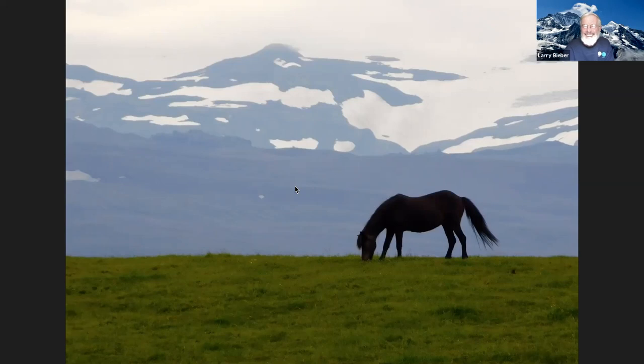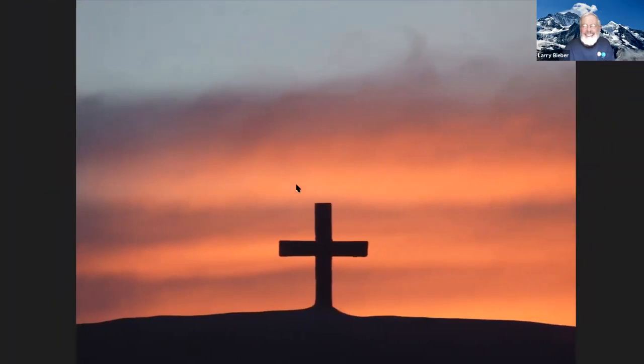I see a horse now. Well, now you get to watch the horse a little bit longer. Beautiful photograph. Thank you. All right.